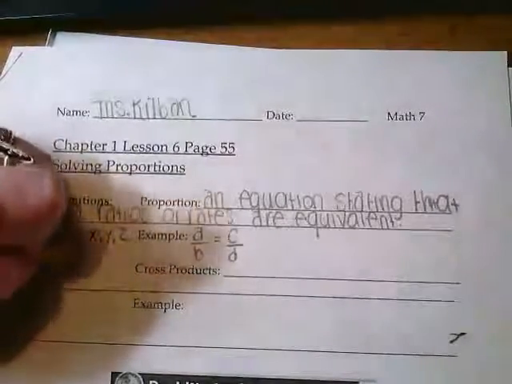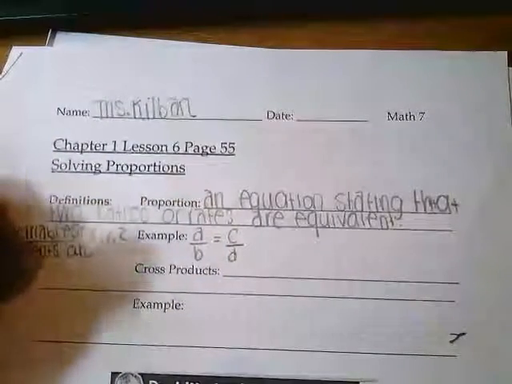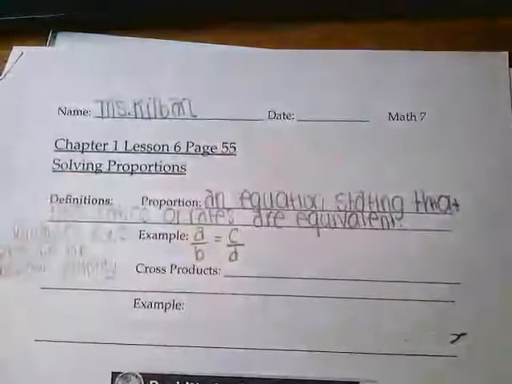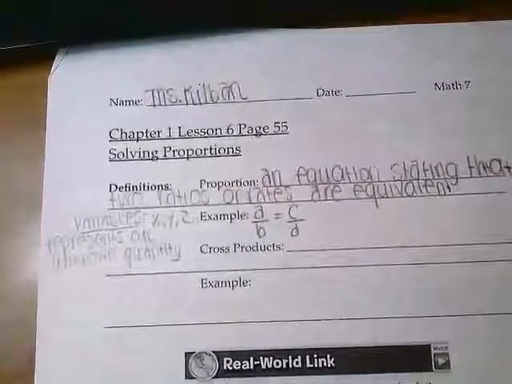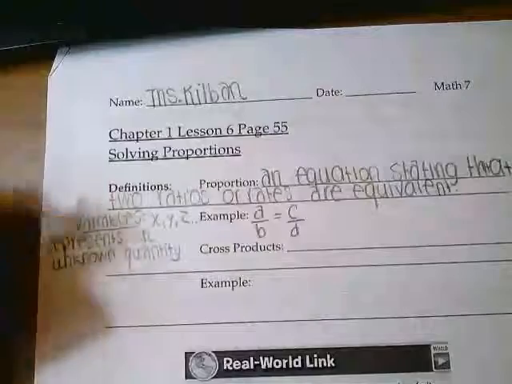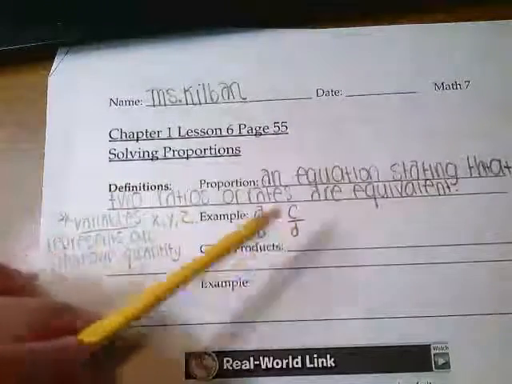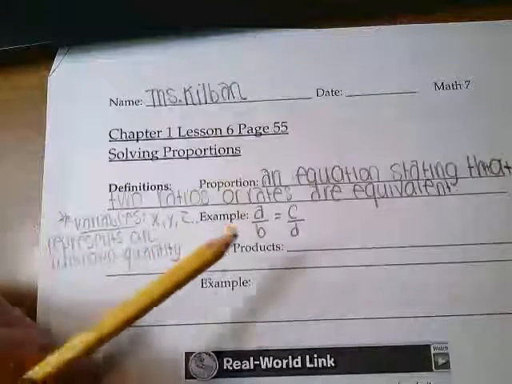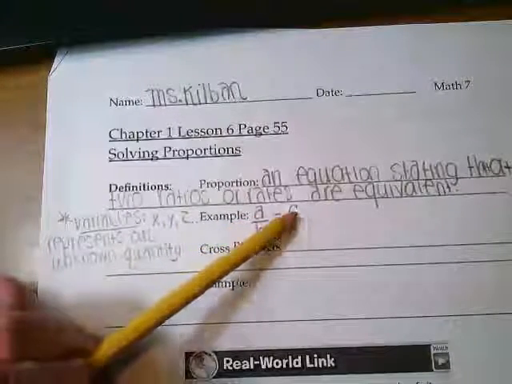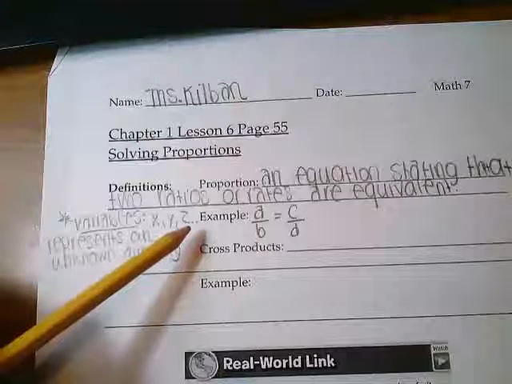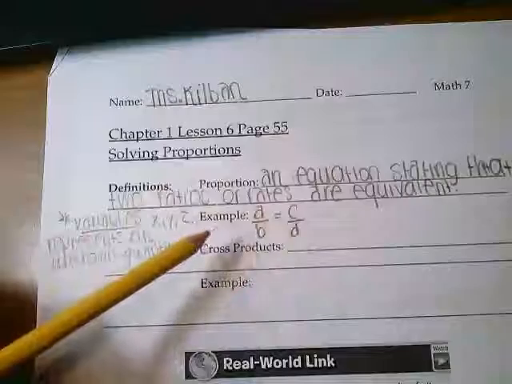That's just like a little side note. Represents an unknown, we'll say quantity. Oops, I'll move my little camera. So that's kind of a little important keynote. So these letters or variables, which is what I'm going to start referring to them as now, these variables are representing an amount that we don't know yet. So let's try with an example once I get into cross products.